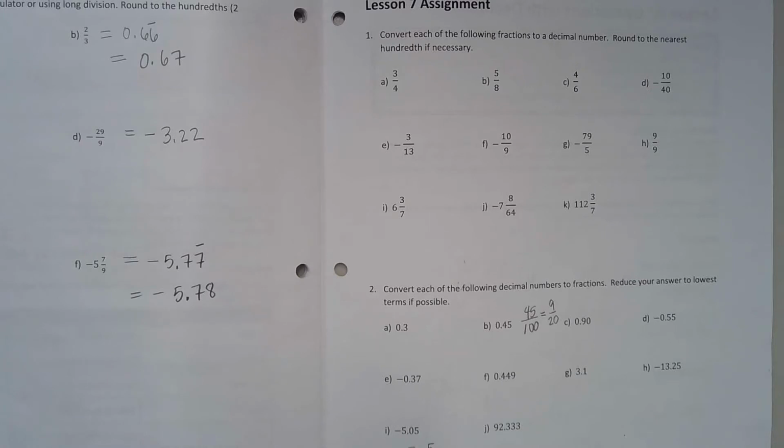If you had your calculator, you would type it in, and it would come up to 0.33333, 3 repeating. So that's the link between fractions and decimals. 1/5 would be 0.2.